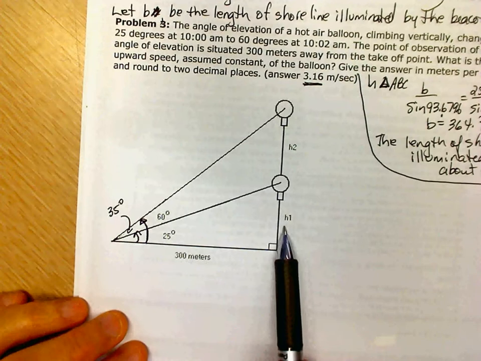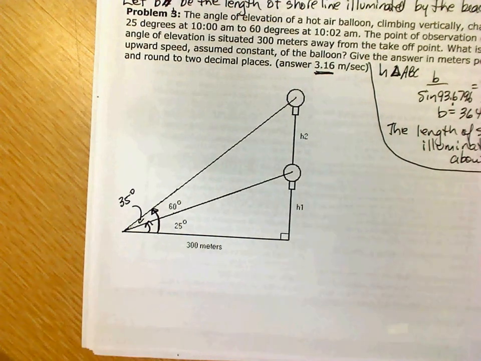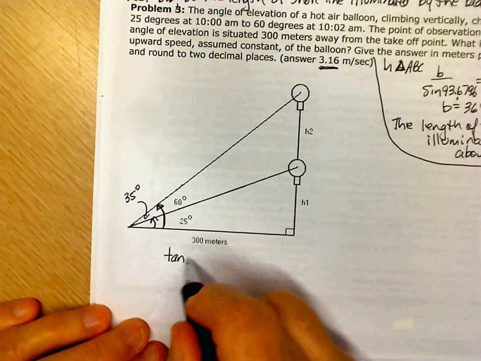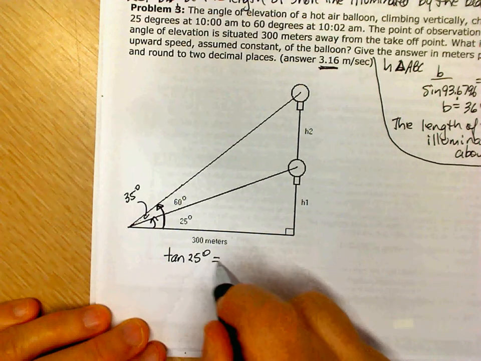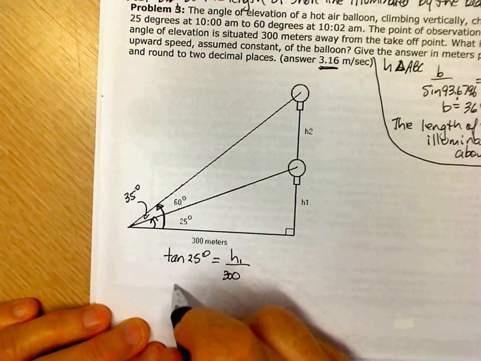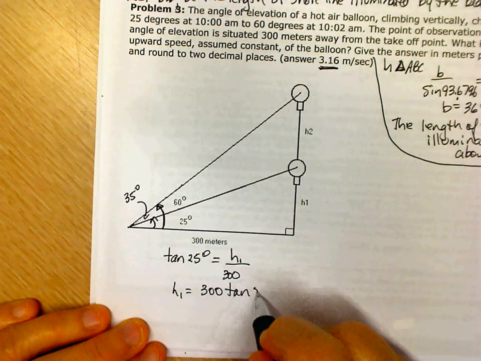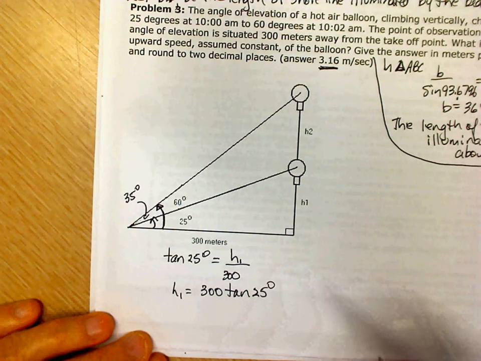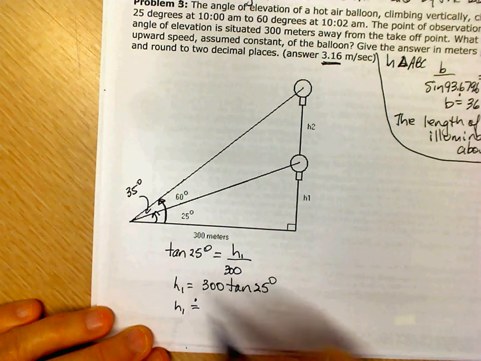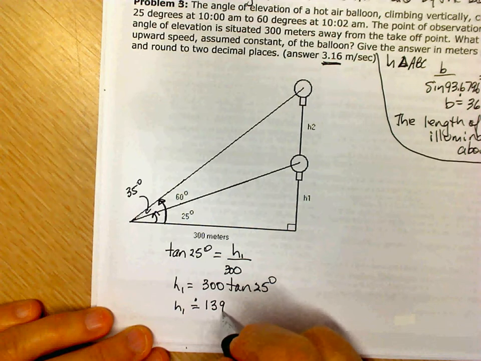How are we going to find h1? It's a right angle triangle. That helps. So tan 25 degrees equals h1 over 300. h1 equals 300 tan of 25 degrees. And h1 is approximately equal to 139.8923.